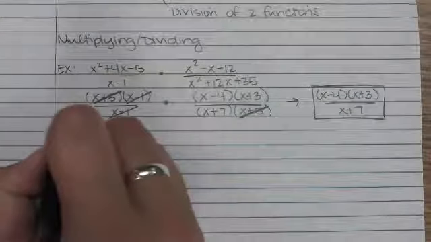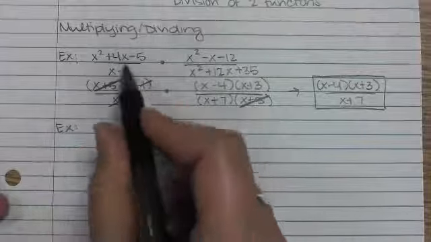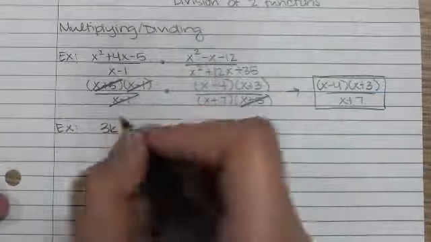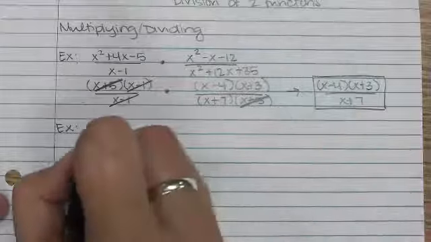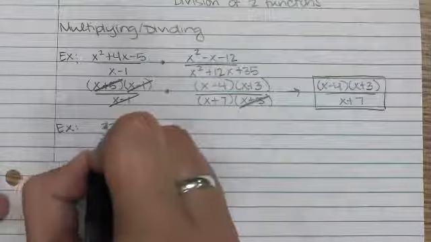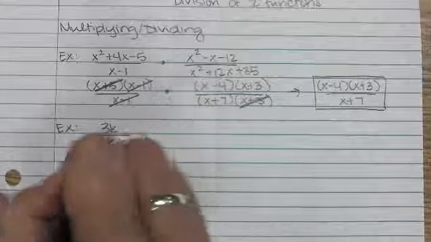Alright, here's another example. That was two rational expressions being multiplied together that made one whole rational expression. Here I'm going to look at dividing them, because they look kind of weird and they often make students uncomfortable when they're written this way.